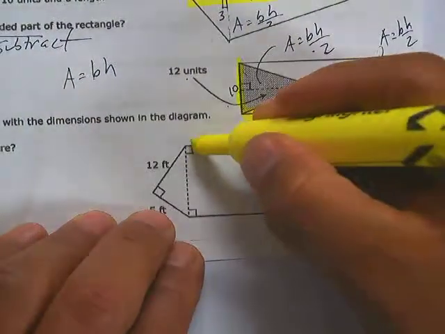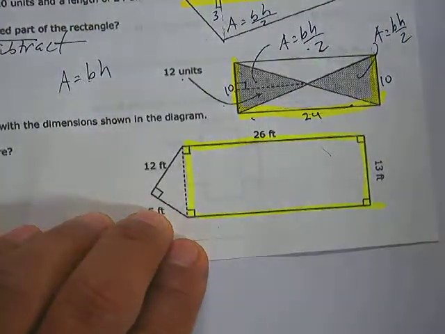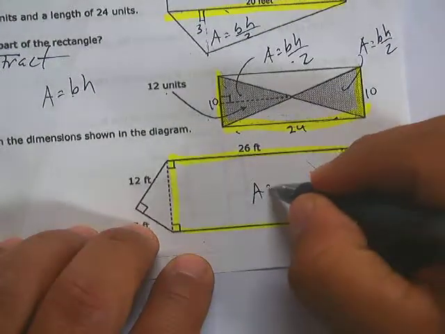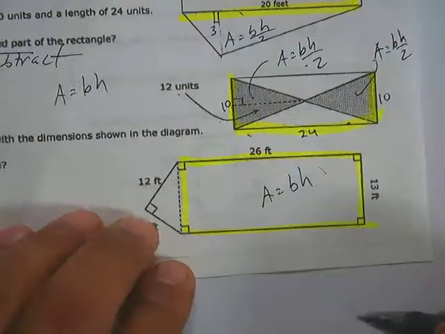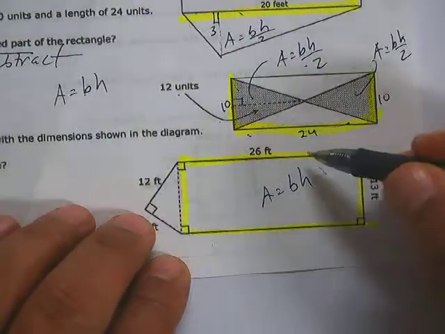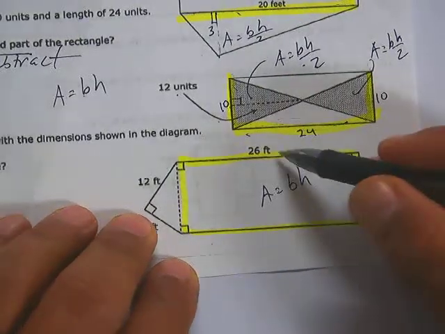We'll see here, number 5. Okay, very easy problem. Okay, simple. You got a rectangle and a triangle. They want the area of this composite figure. So this is your triangle here. Okay, so to find the area of this one, it's just base times height.